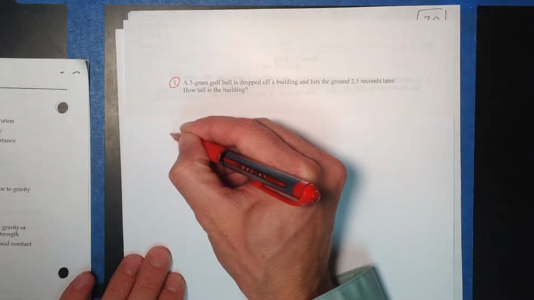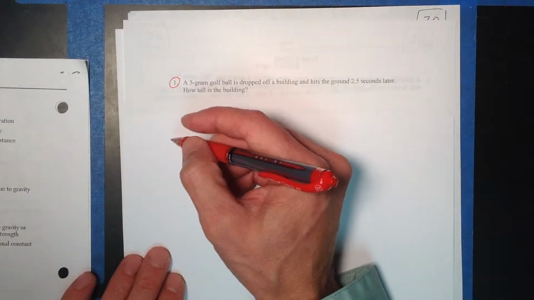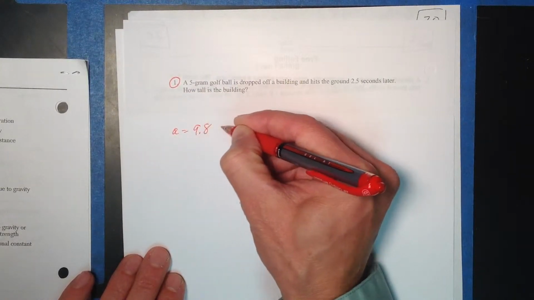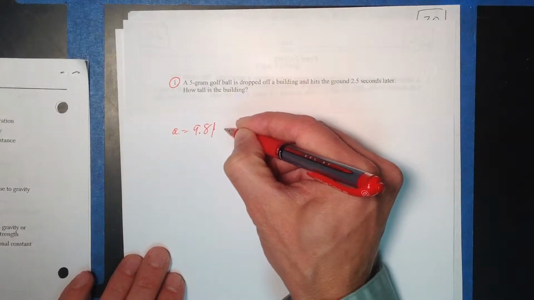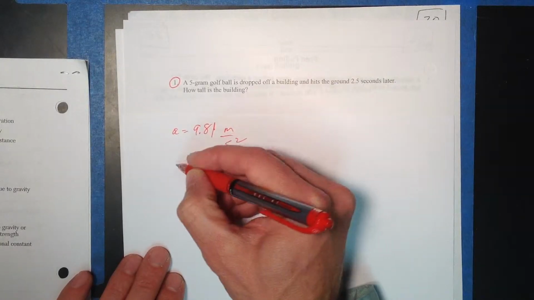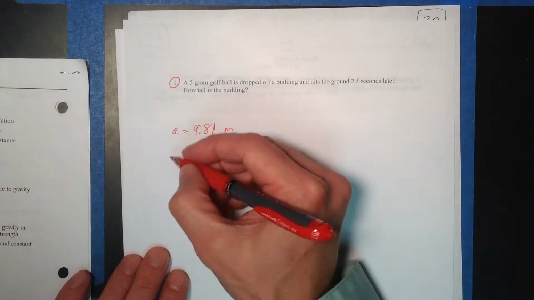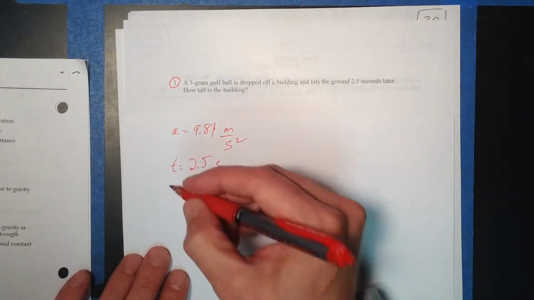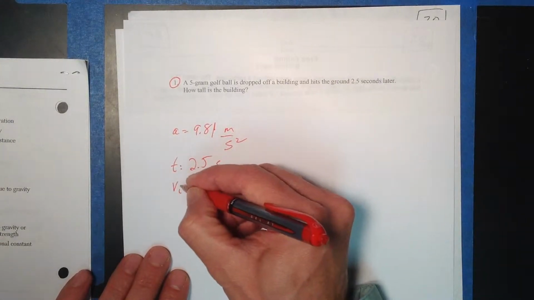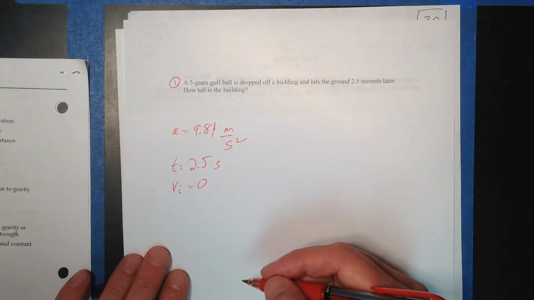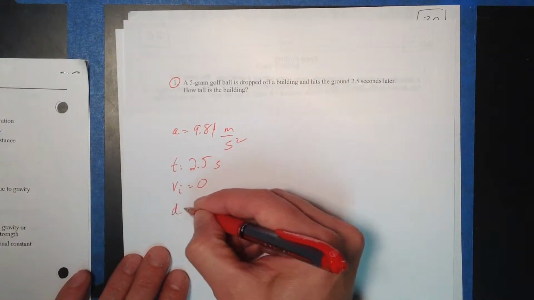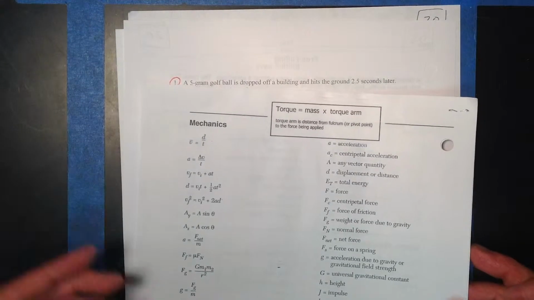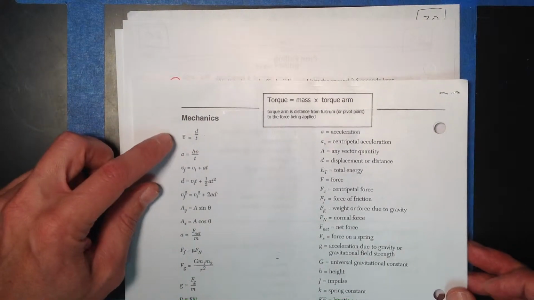We know acceleration. Anything free falling, 9.81 meters per second squared. What else do we know? We know T is 2.5 seconds. We know the VI is going to be 0, and we're looking for D. D is what? Same thing, you go here and you try to figure this out.